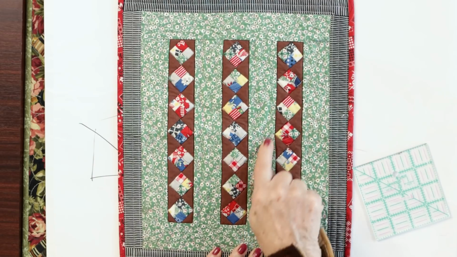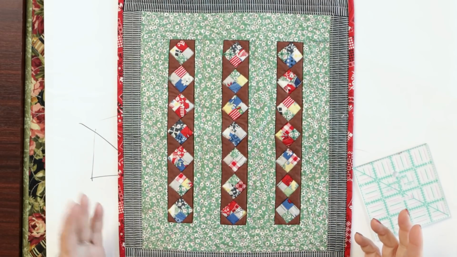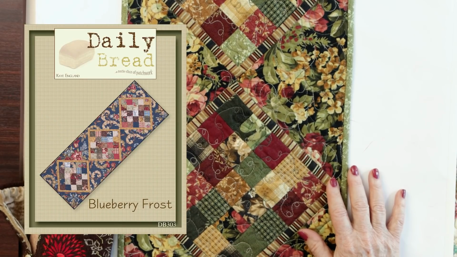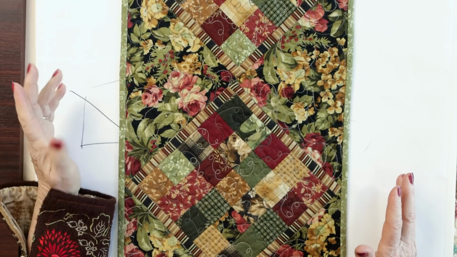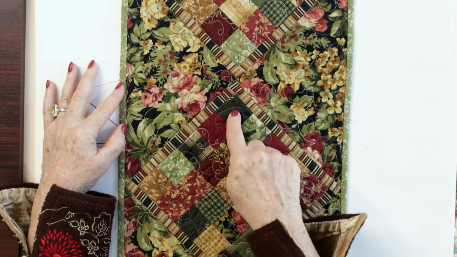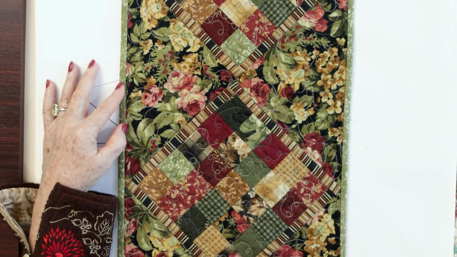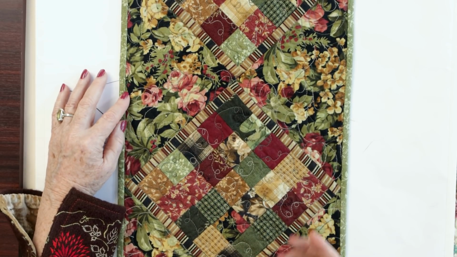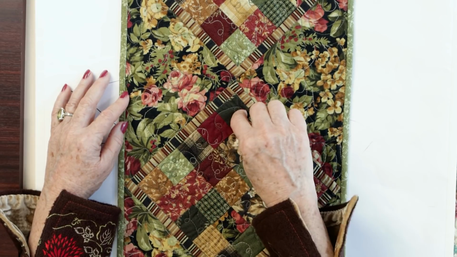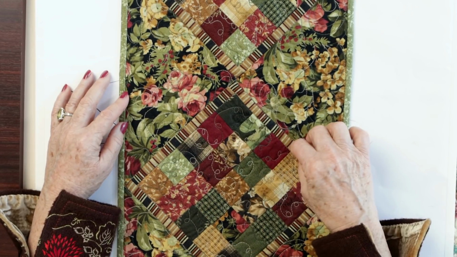I like it in this little strippy setting, but certainly it could be done in different settings. Now, another one of the little project sheets in Daily Bread is called Blueberry Frost, and again, I've made this in probably 10 different fabric collections, and the reason I wanted to show you this particular one, this is really a 5 patch. And you know from our conversation that I like to sew in a 2 patch or a 3 patch mode. Well, you can't always. So I might put 4 patch, 4 patch, add 2, 4 patch, 4 patch, add 2.